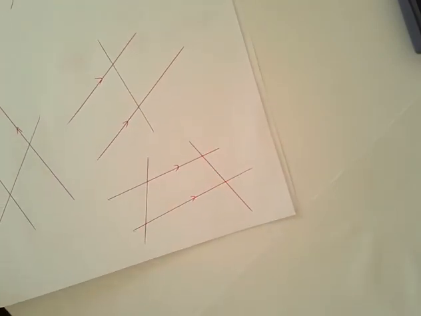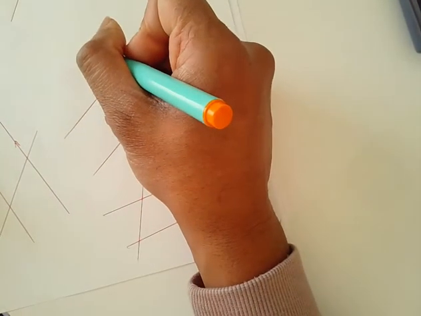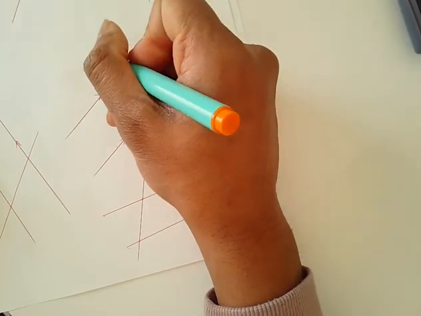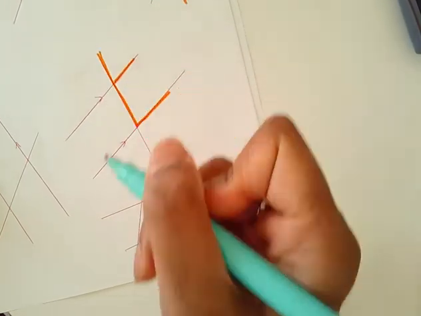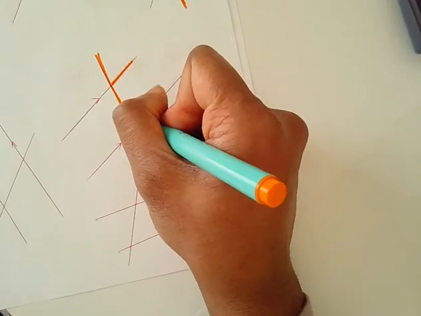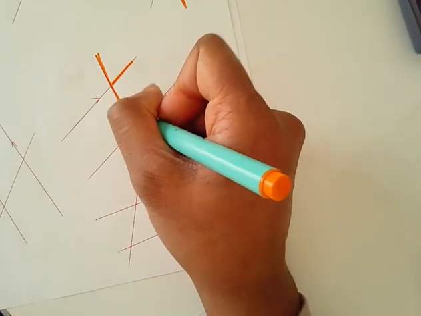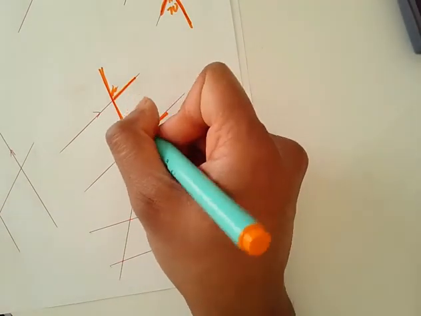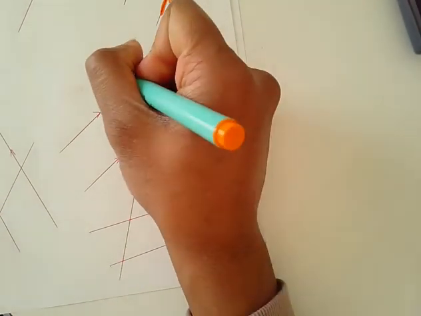Right, I'm going to show you a few more. You can have an upside down F. Right, this time these bits are going up because it's an upside down F. It's been turned upside down. So if this one, for example, was 80, that would be 80 as well.